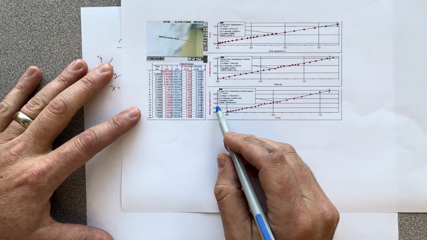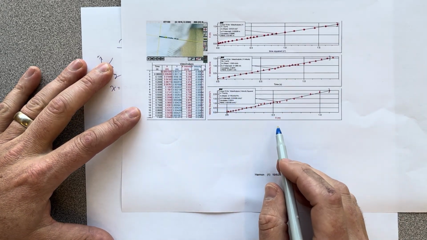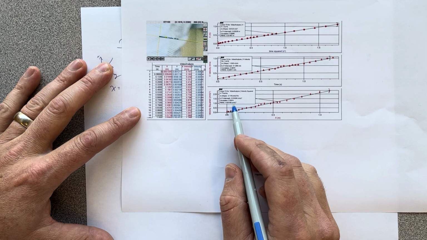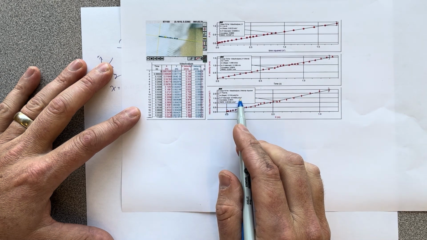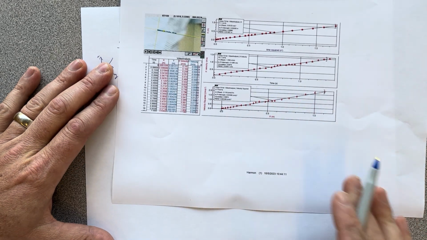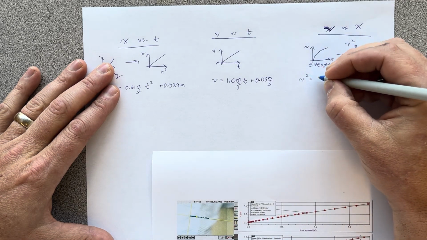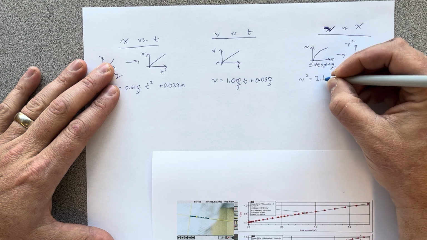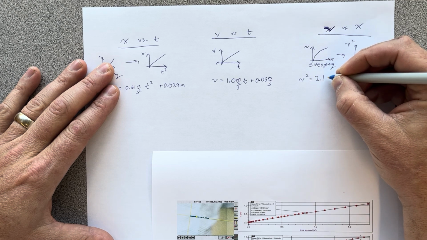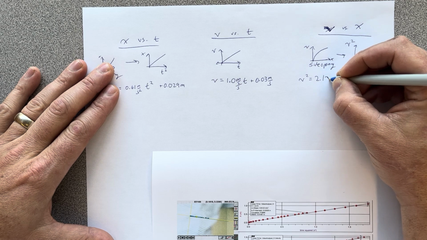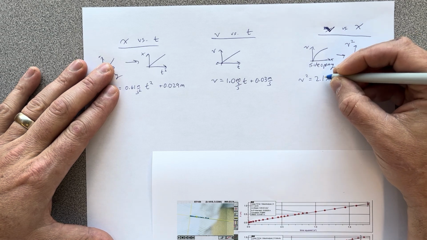This one here now is velocity squared. The units are kind of strange. The y-intercept has the same strange units. So the equation ends up being v squared equals 2.1 times position x, oops, I forgot the units.